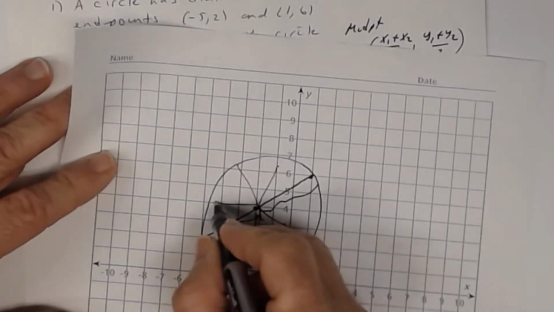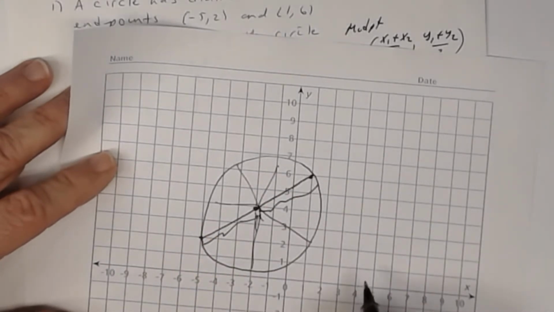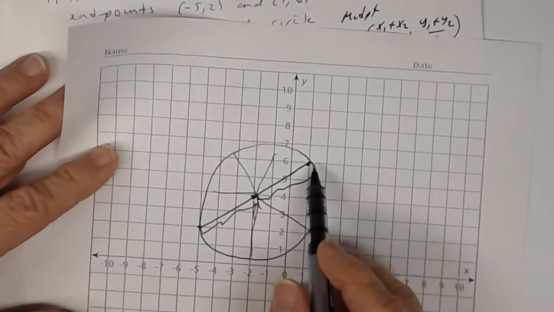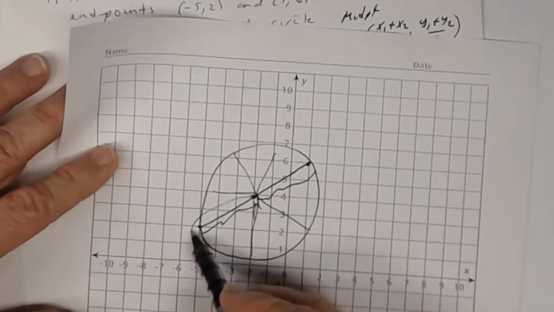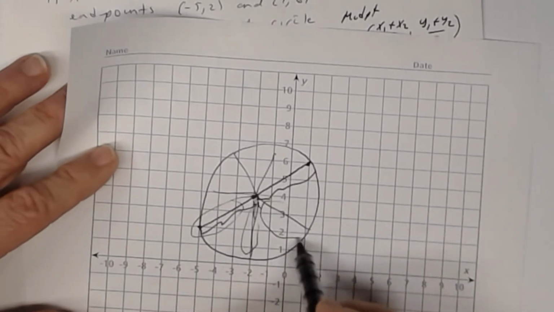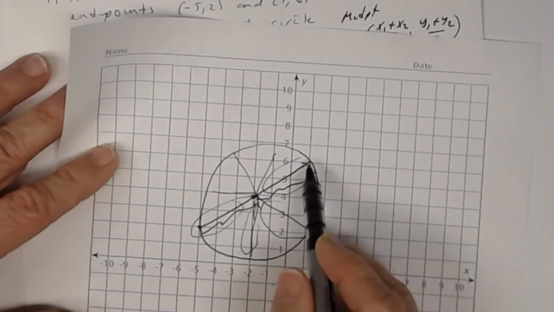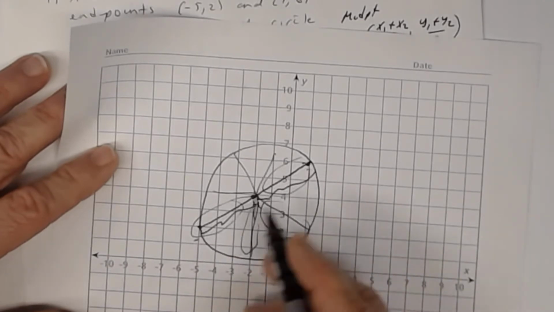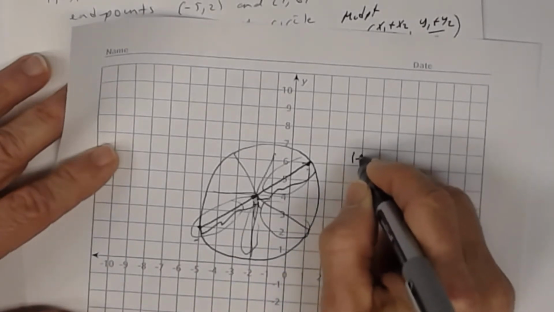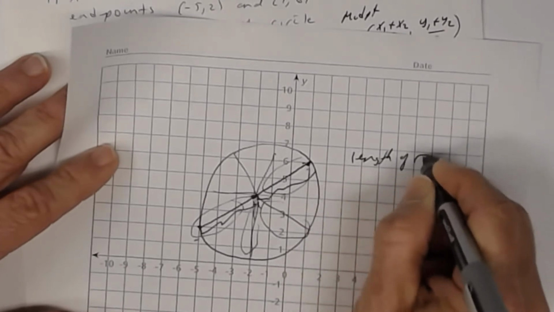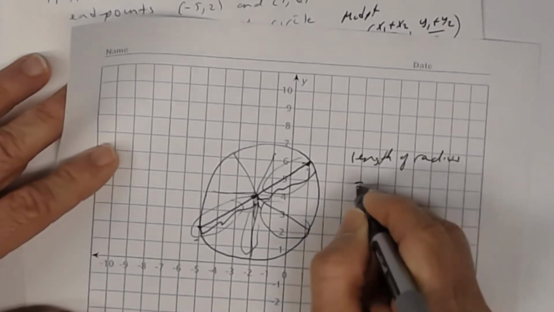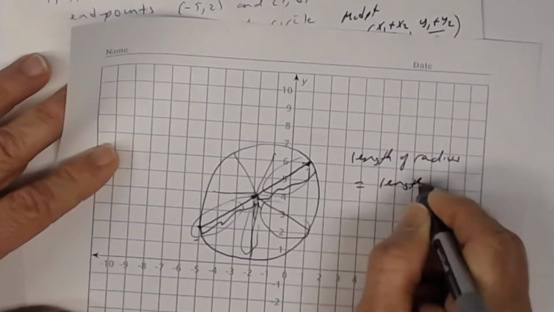Remember that? So if you want to find the length of the radius, either this one or this one or this one or this one, all you do is find the length of the diameter, so the length of the radius is going to be the length of the diameter.